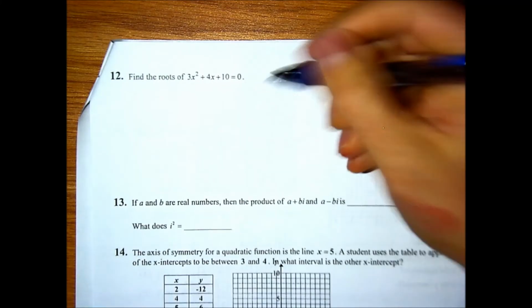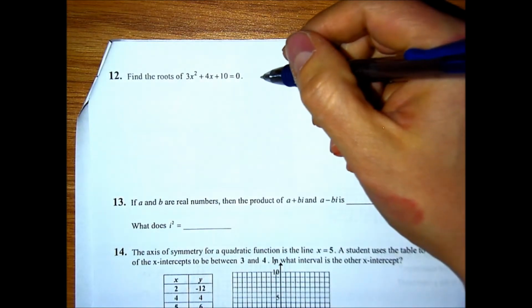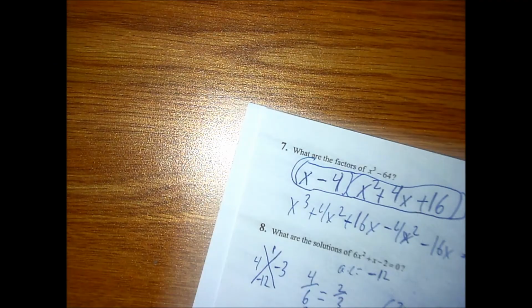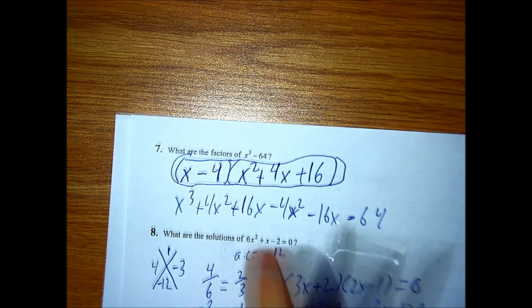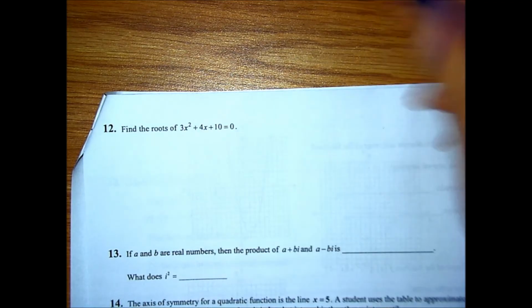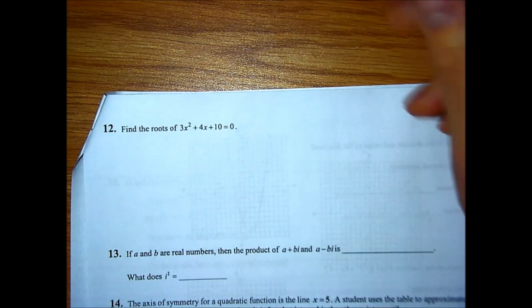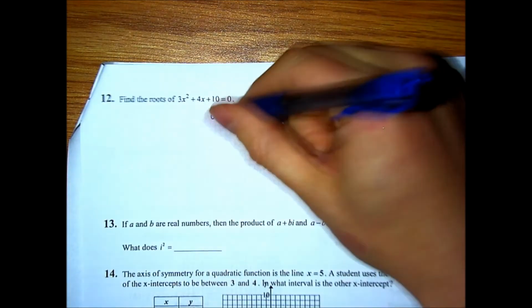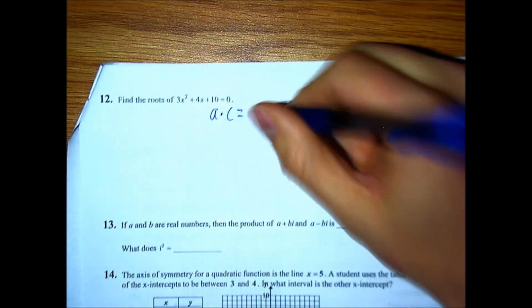What are the roots? The roots are the same as the solutions. So I could just ask you for the solutions here, which I actually did on this question right here and right here. So this is the same thing once again. Now, I can attempt to factor this once again. So it may or may not factor. If it does not factor, I must use the quadratic formula to solve it.